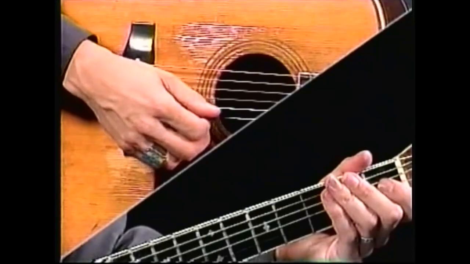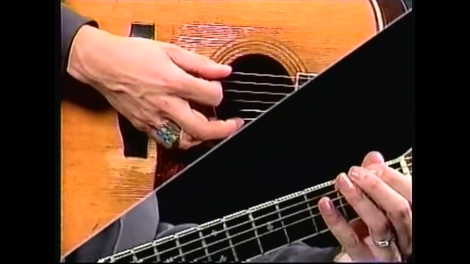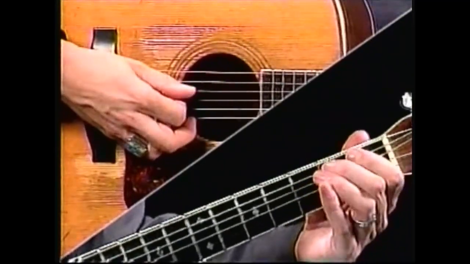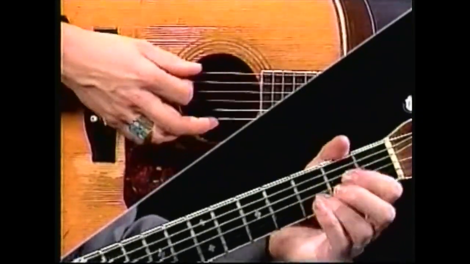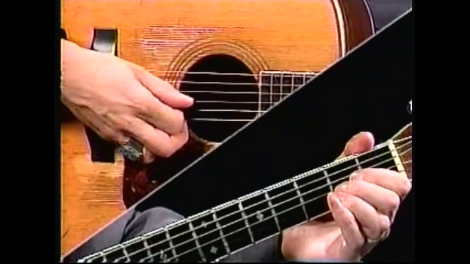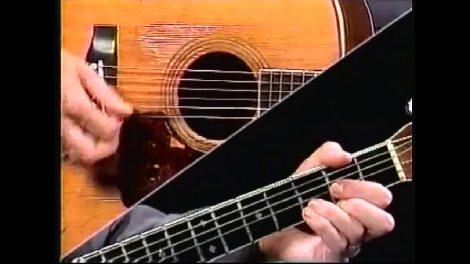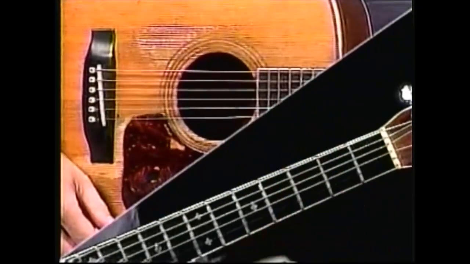It's exactly the same run, except that it starts on the 6th string, or low E. You might want to practice that variation.